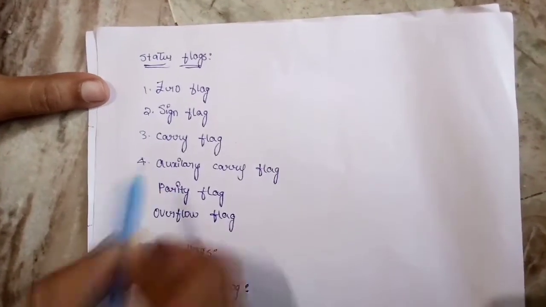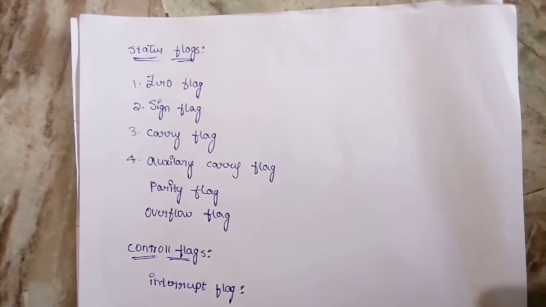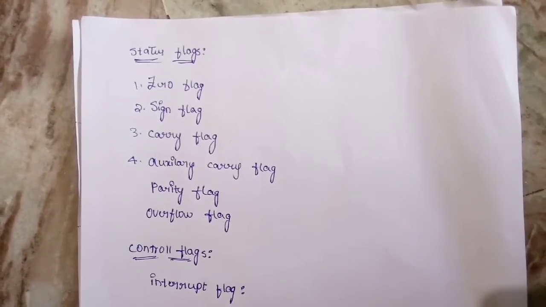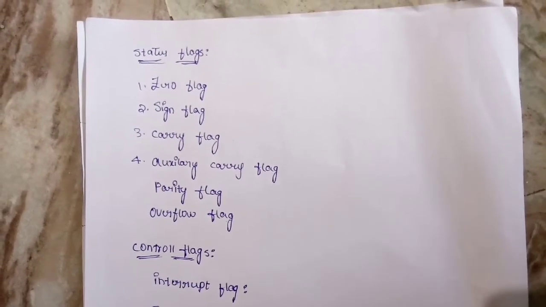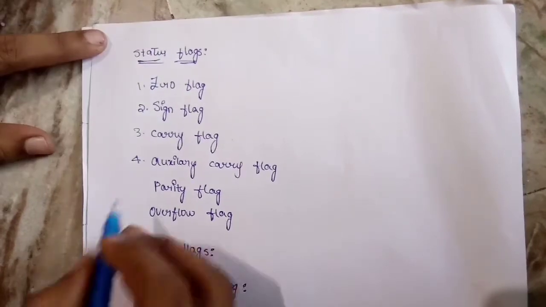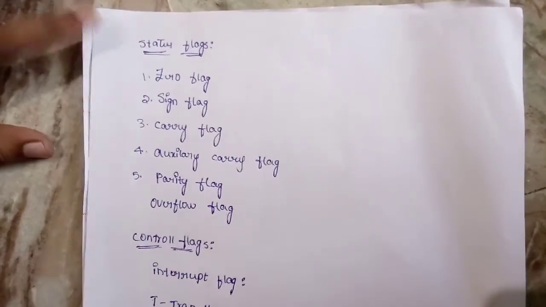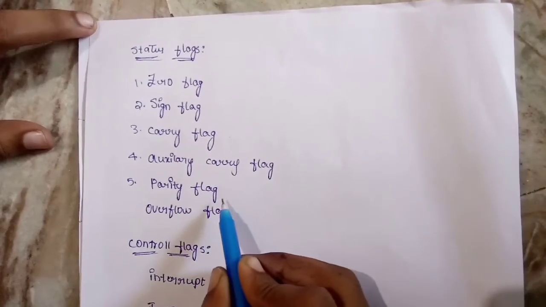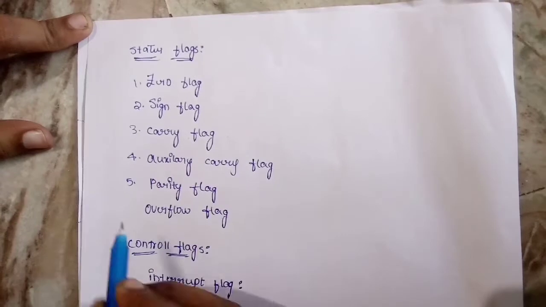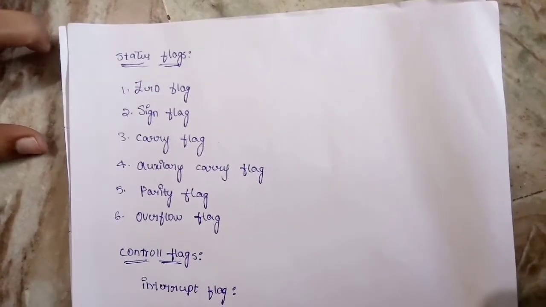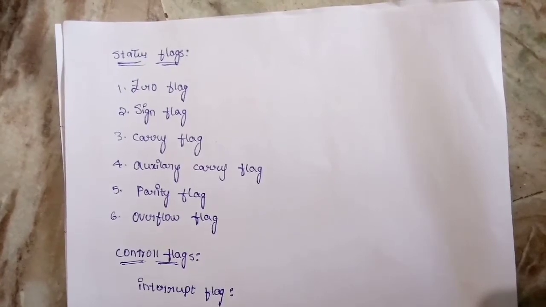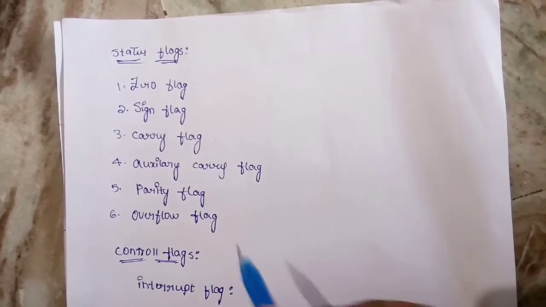Fourth is the auxiliary carry. When we get a carry from the lower nibble to the higher nibble, it is called auxiliary carry. When we get that, the auxiliary carry will be set, otherwise it is reset. And fifth is the parity. If we get parity in the result, it is 1, that is set, otherwise it is reset. The overflow flag will be set when the result is much larger than the destination, otherwise it is reset.